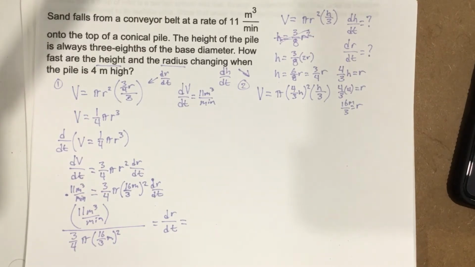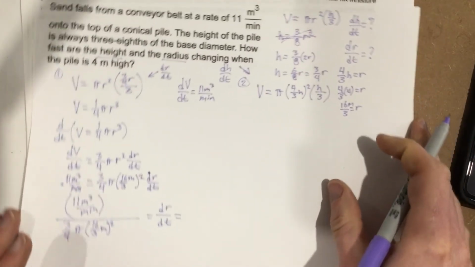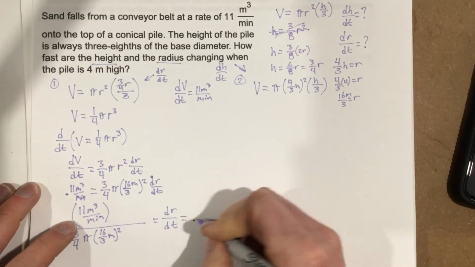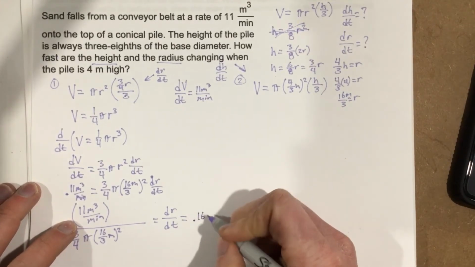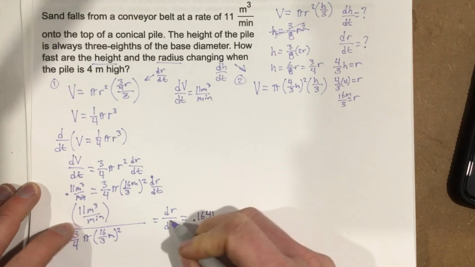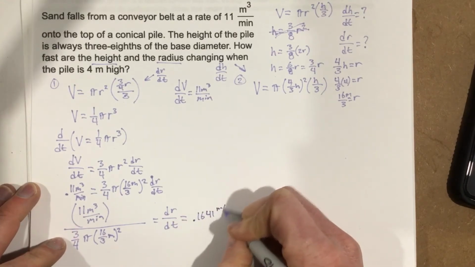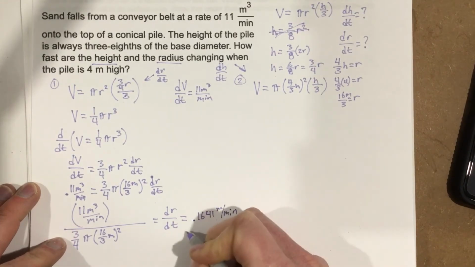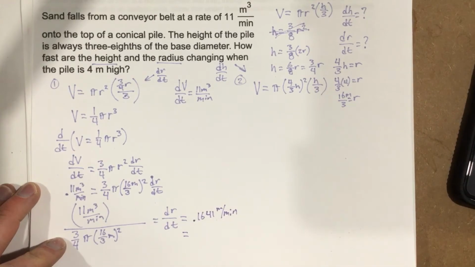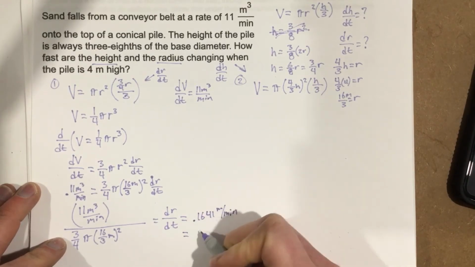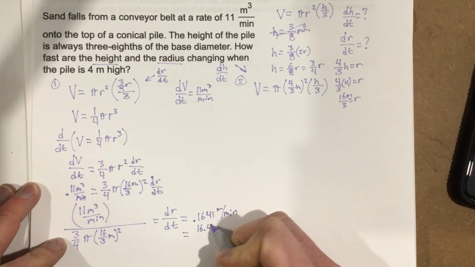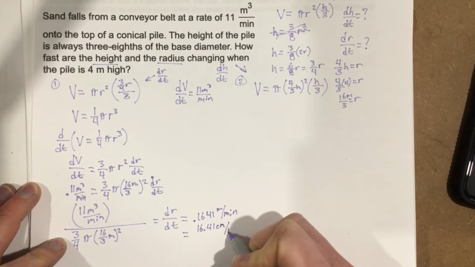And we basically end up with 0.1641. This is a radius, so this is meters per minute. But I think in your problem, they're going to ask you for centimeters per minute. So essentially, you just need to move the decimal place 2 over to the right. So it's 16.41 centimeters per minute.